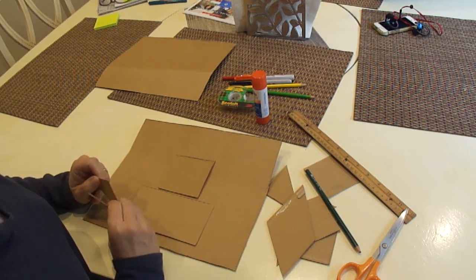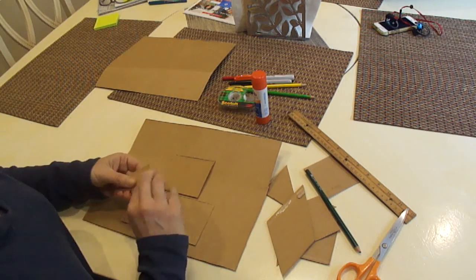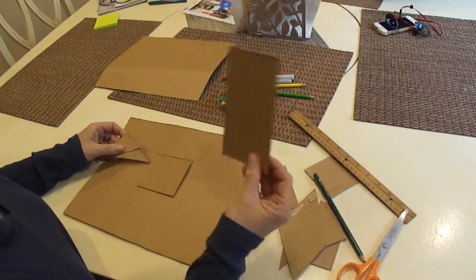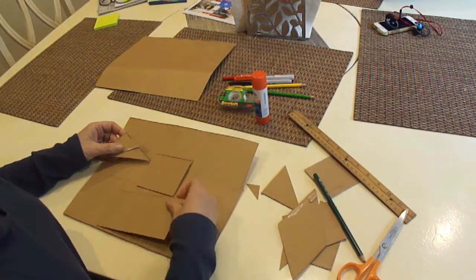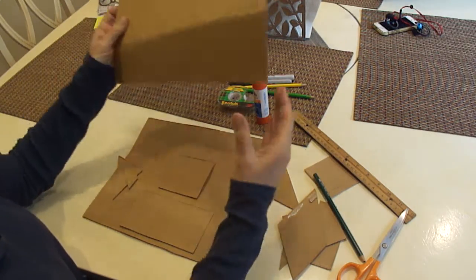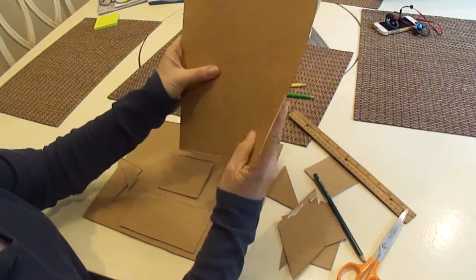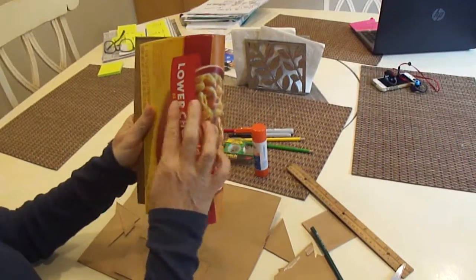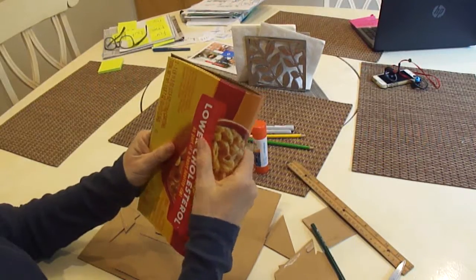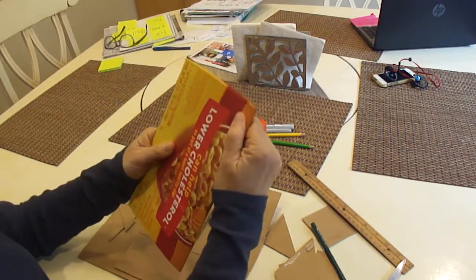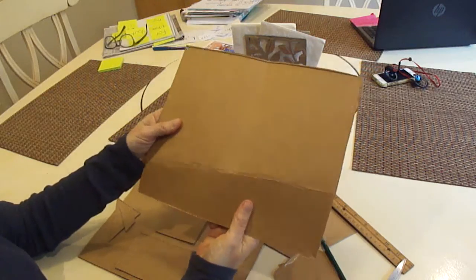So don't forget, you're making shapes out of a rectangle. So how many shapes can you make out of a rectangle? So I have another piece here. So if I wanted to continue with my design work, I can fold this piece in half again, and I can start with a smaller rectangle and keep going.